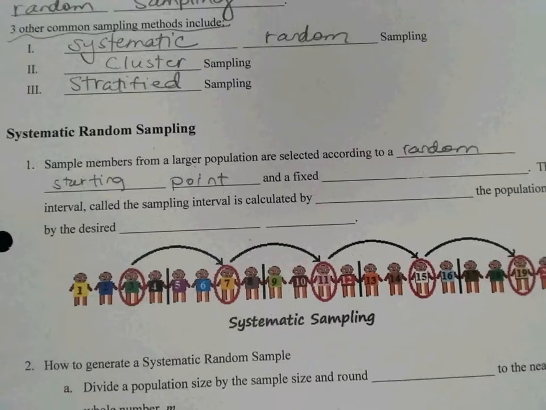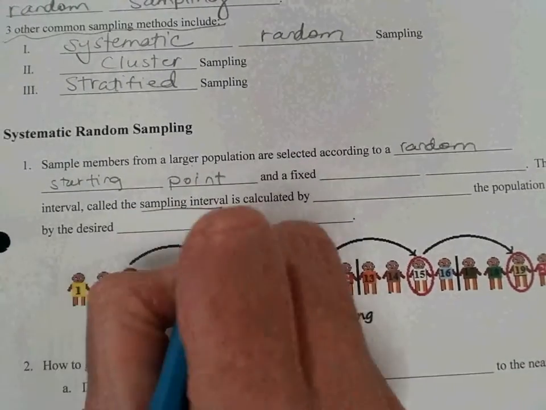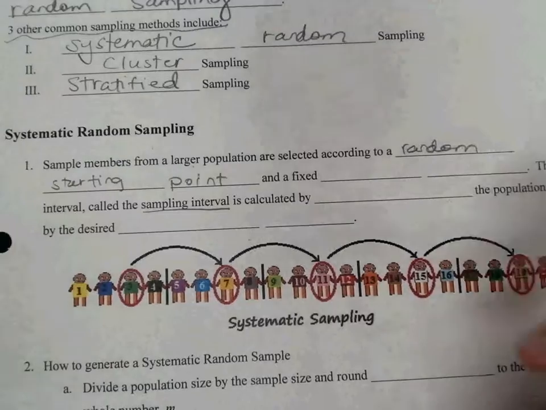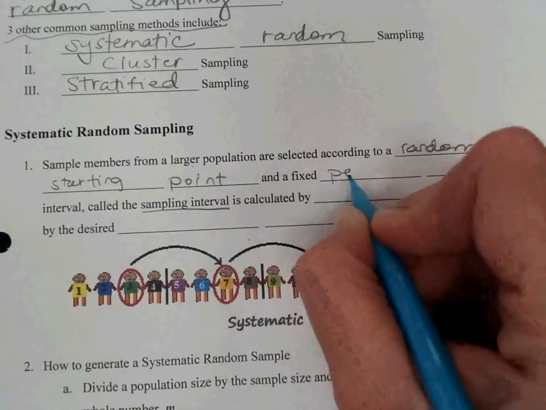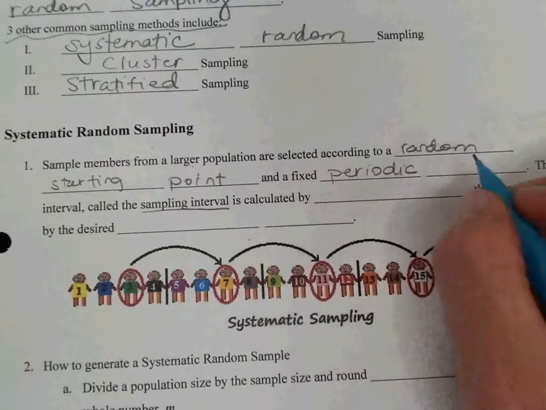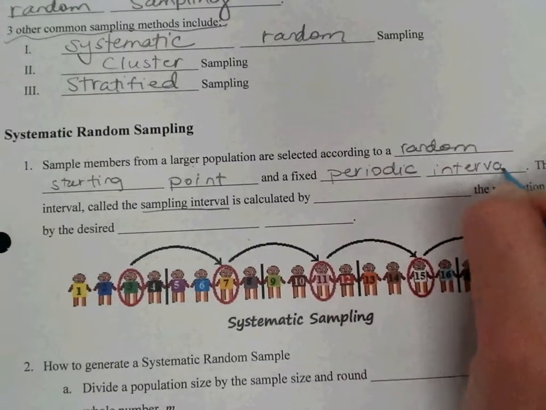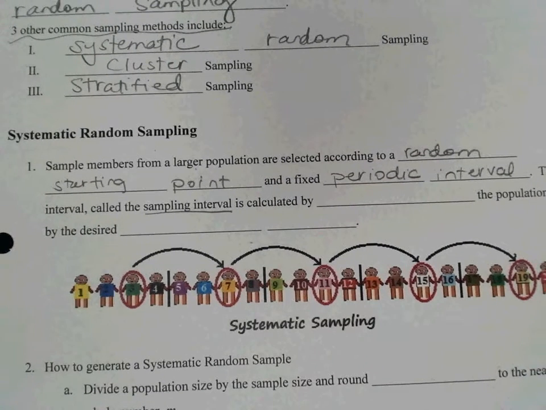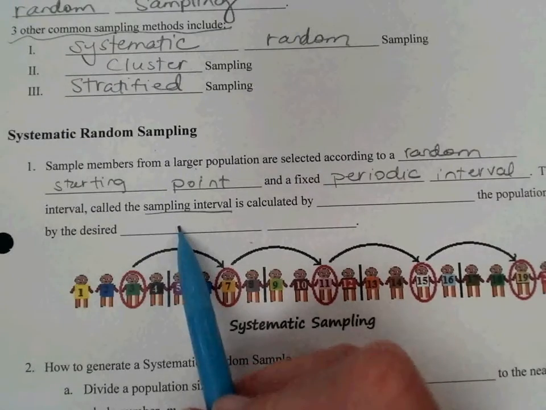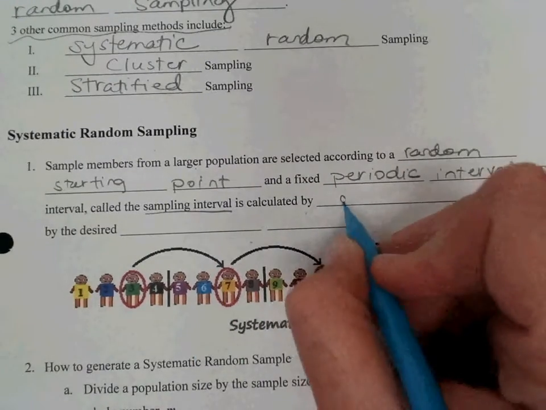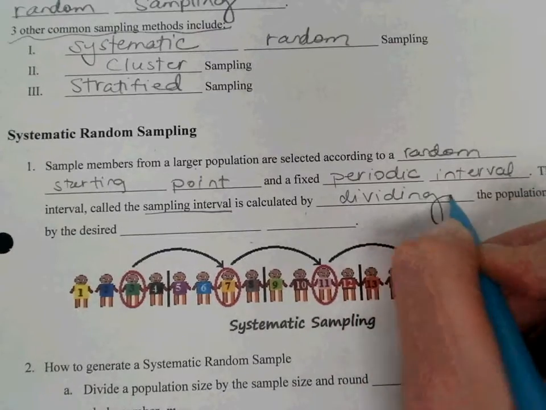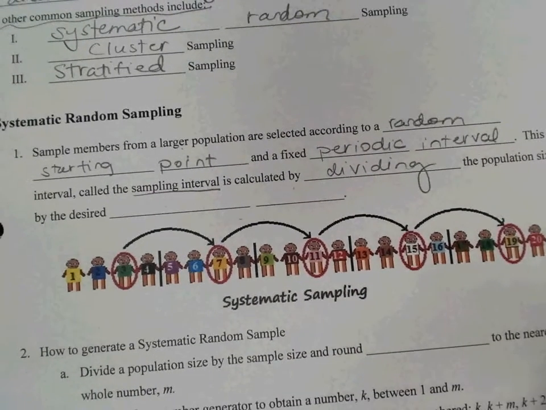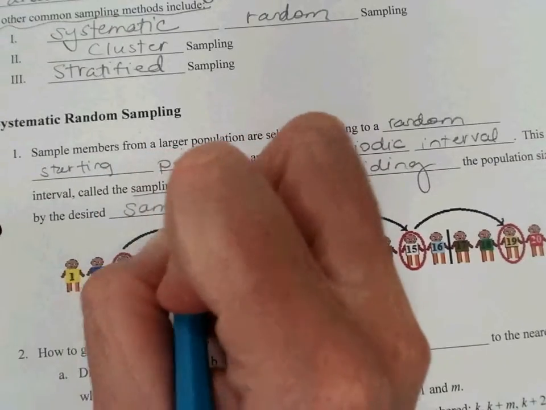This interval, called the sampling interval, is calculated by dividing the population size by the desired sample size. See how it says desired? You get to pick the sample size. It is a fixed periodic interval.